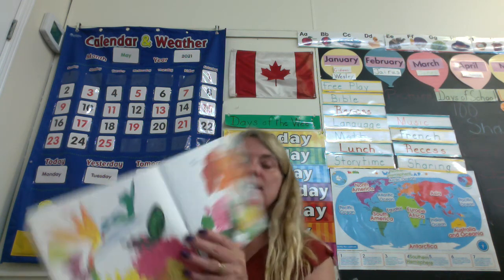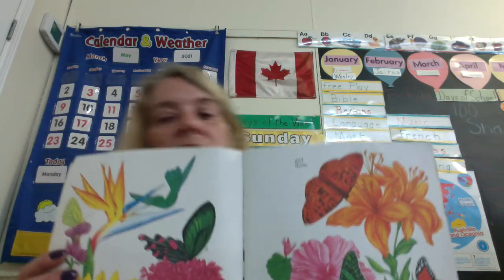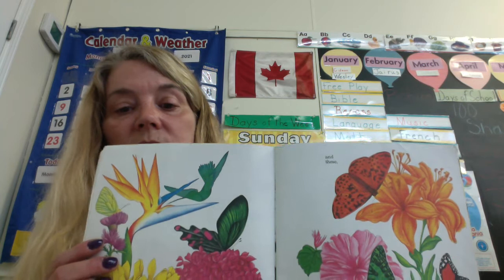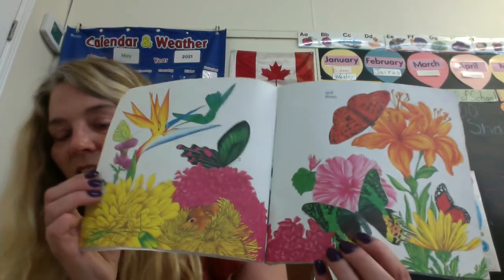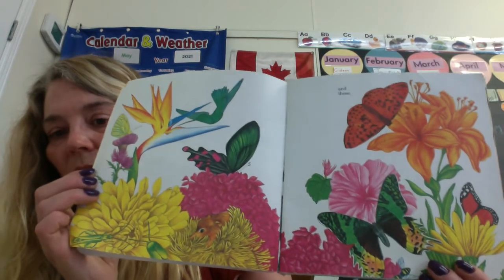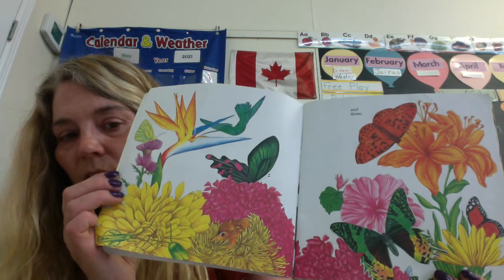I just love it when a hummingbird comes, when I'm sitting on my front porch and a hummingbird comes to some of my flowers to get some nectar. They're so beautiful. Birds and bees and these. What kind of creatures do we see here? We see some beautiful flowers. We see a beautiful butterfly. Lots of beautiful butterflies. Can you tell what's a butterfly and what's a flower? They're all kind of blending in together, and they're all so pretty.